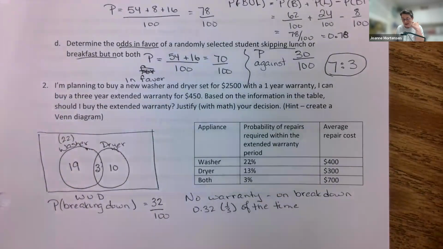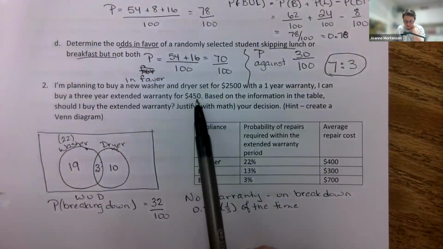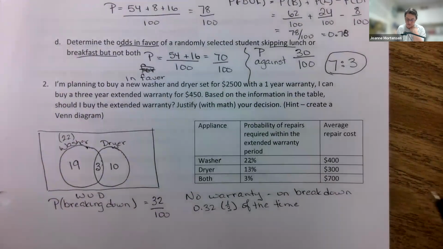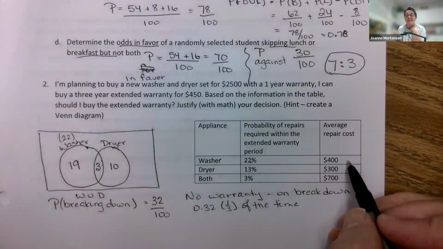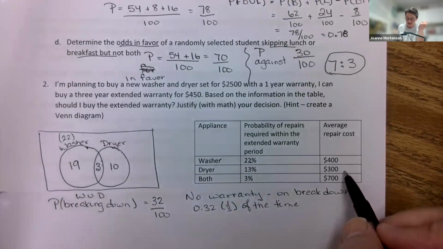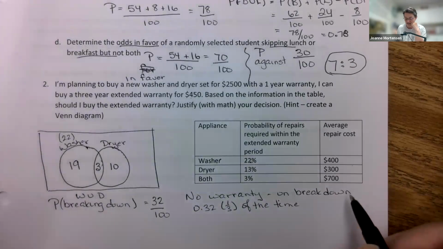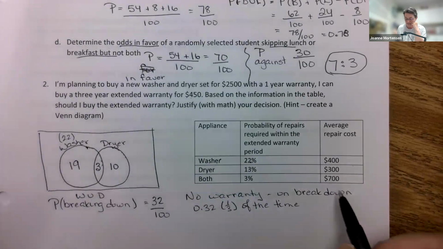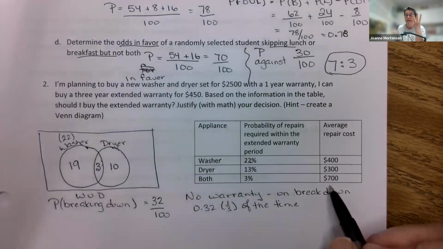So that's one point. But another thing we can talk about is this $450. Okay, so if I buy the extended warranty and my washer breaks down, I actually paid more because to fix it was only $400. Okay, and if my dryer breaks down, yeah, dryers are usually cheaper to fix. Same thing. The only time it makes sense to have that extended warranty is if both of them break down, because then it's a $700 touch. But how often does that happen? 3% of the time.